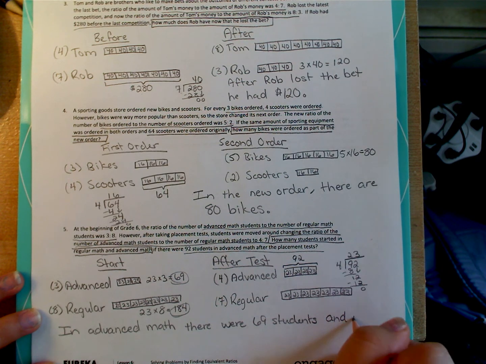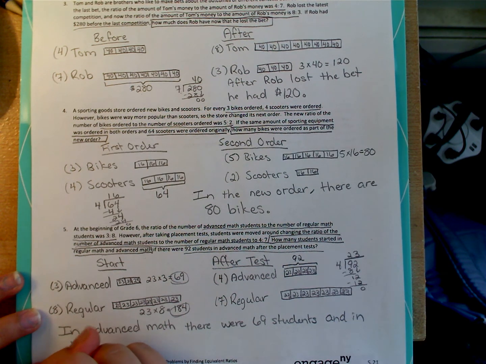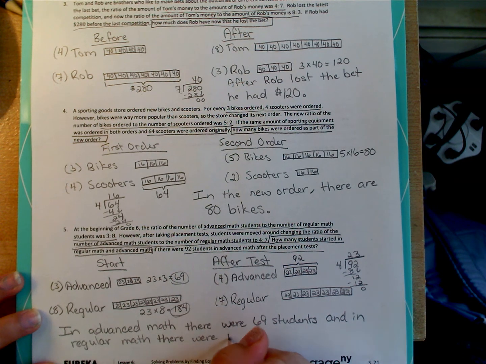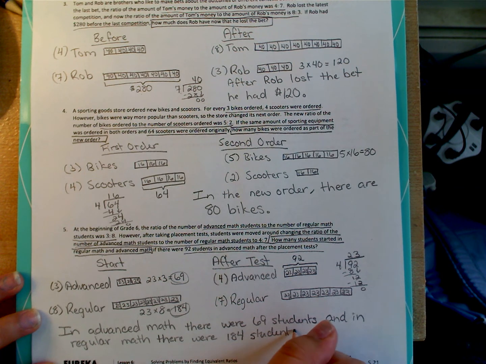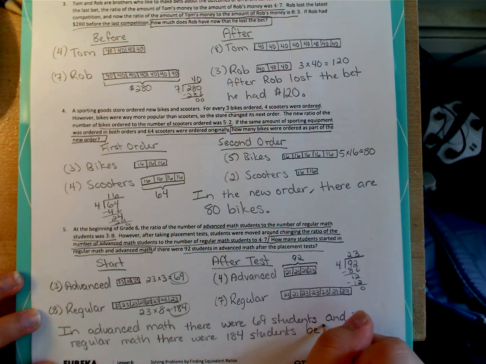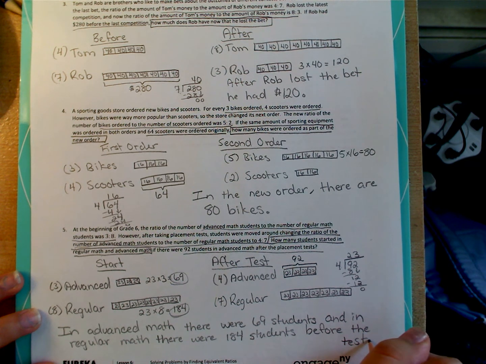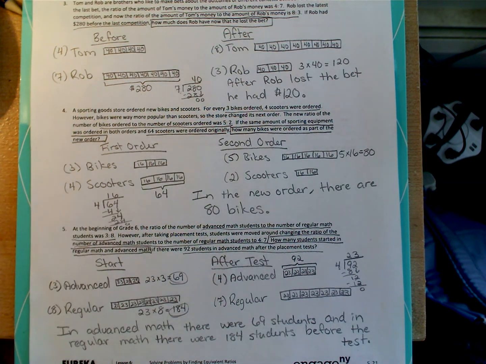And in regular math, there were 184 students before the test. All right, well, that's all there is to lesson 6.